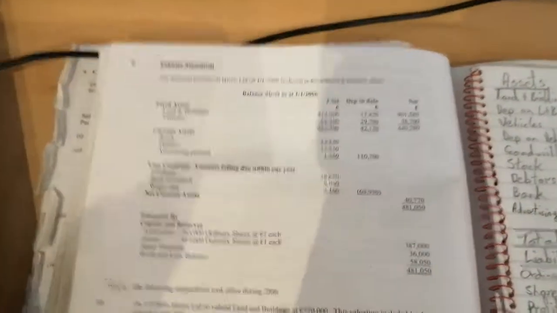So, I'm on the wrong page here. 2007. Okay, tabular statement.